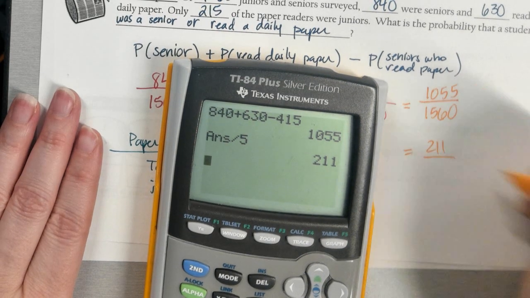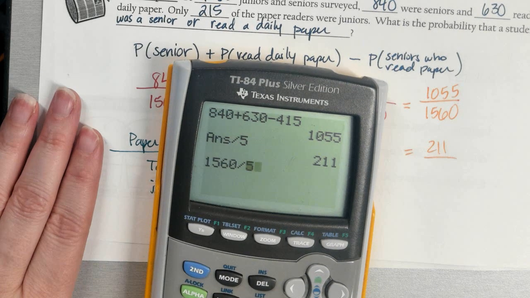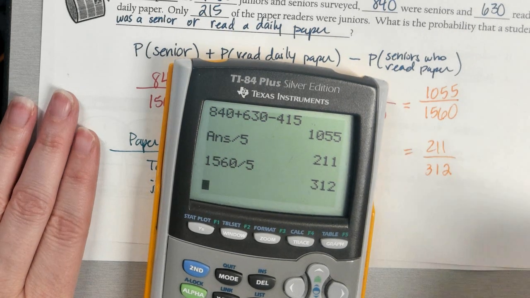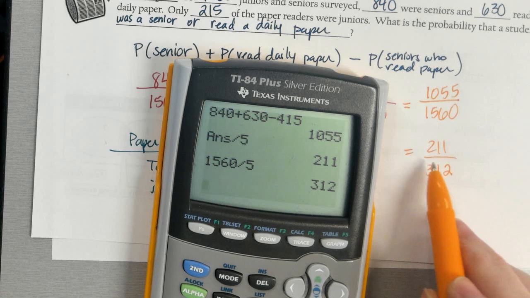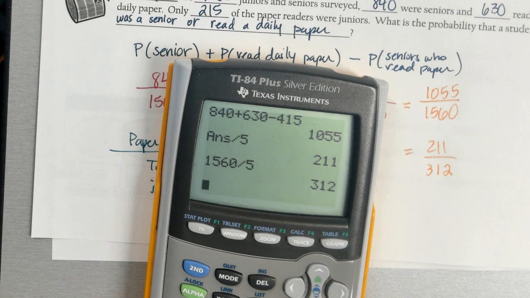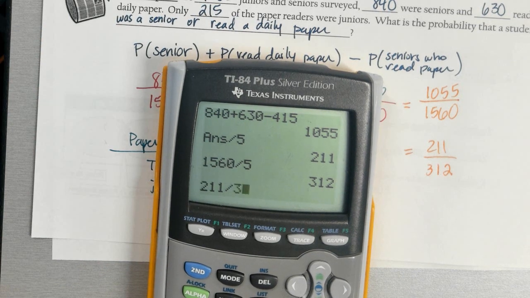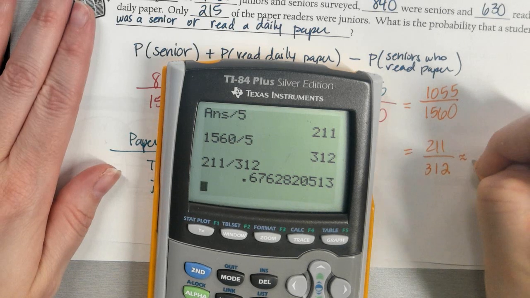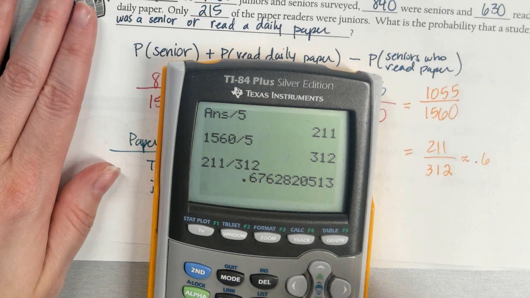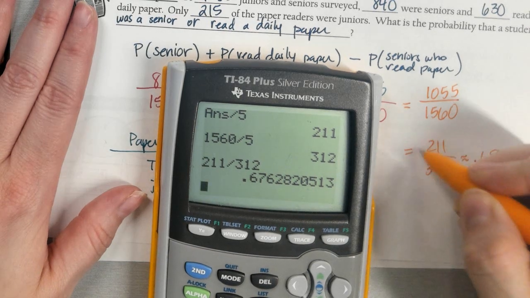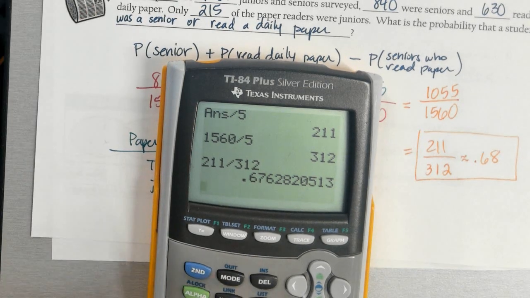So we're just going to divide by 5. To get 211, 1560 divided by 5, get 312. Okay, and we know 3 doesn't go into this one because 2 plus 1 plus 1 is 4. So this is going to be our fraction, and then we're just going to find our decimal. So this is going to be 0.6, and then the 7 gets rounded up to an 8. So that will be your final answer.